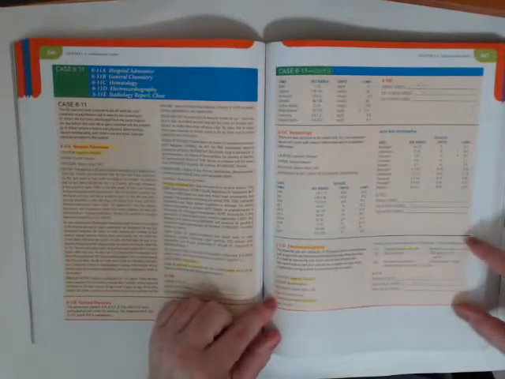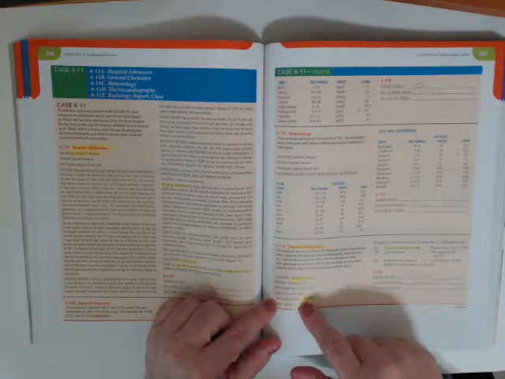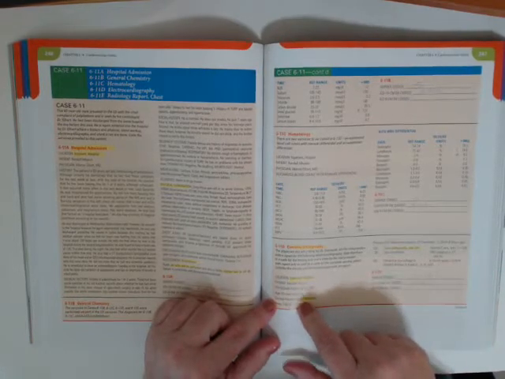Here's your ECG here. Palpitations was the indication as to why to have the ECG. They did have a little bit of sinus tachycardia.